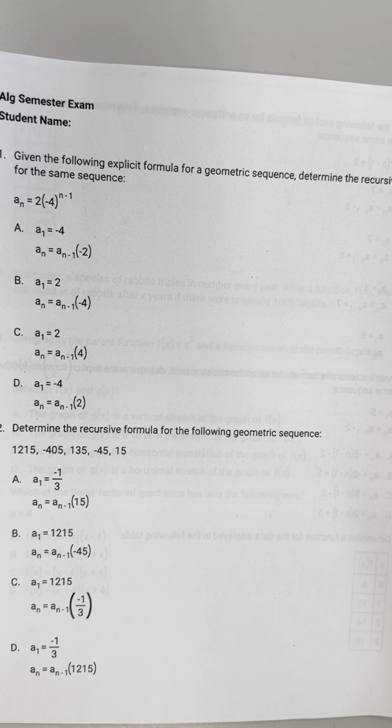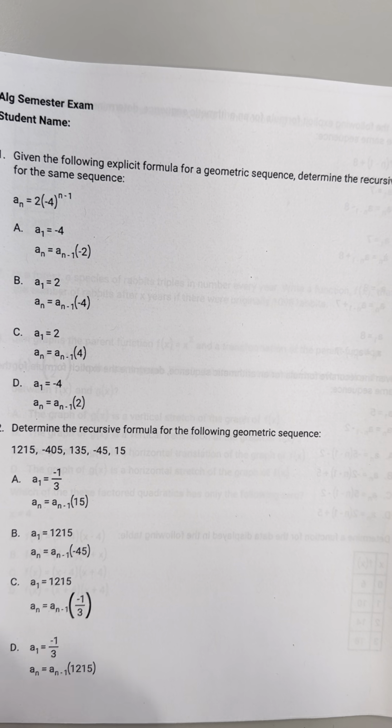Okay, so this is a version of our semester exam in Get More Math. You can take the exam, do corrections, and do your follow-up by Thursday.